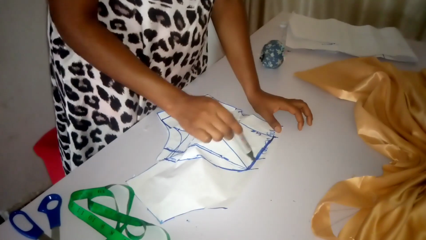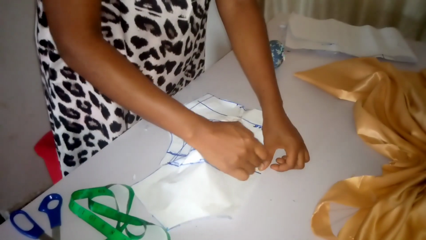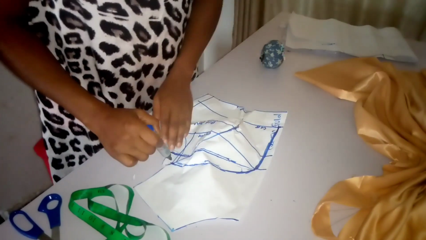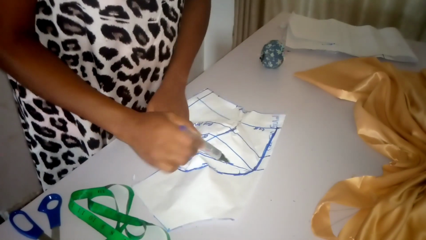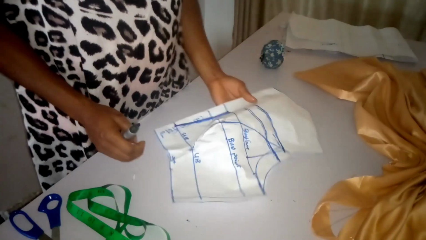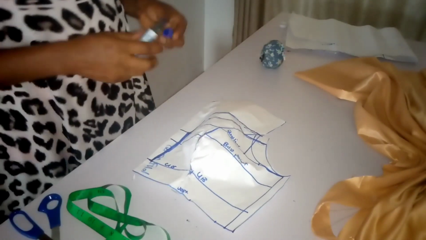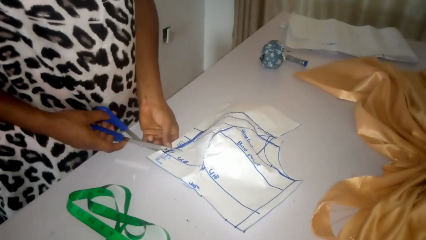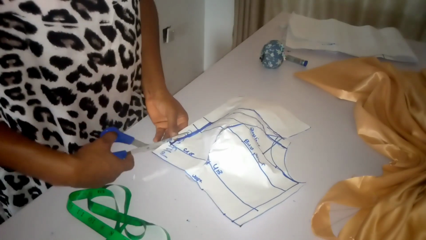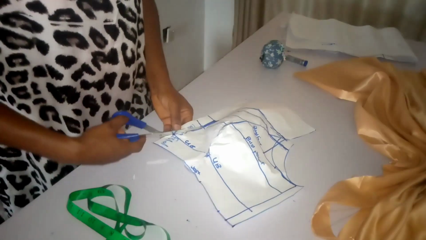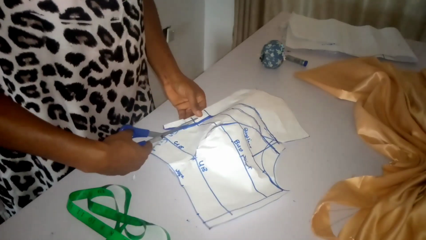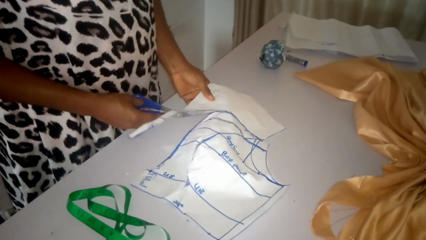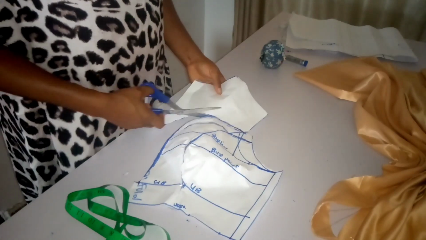This is 0.25, this is 1 inch, and I'm going to connect it all the way like so to 4 inches around my armhole. That can be any measurement that you prefer, but I decided to use 4 inches. So I'm going to do like so. I'm going to cut this out if I'm happy and okay with what I have so far. So I'll just take this out. This is the part I'm not going to be using.